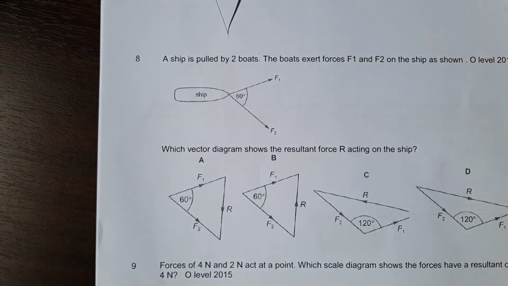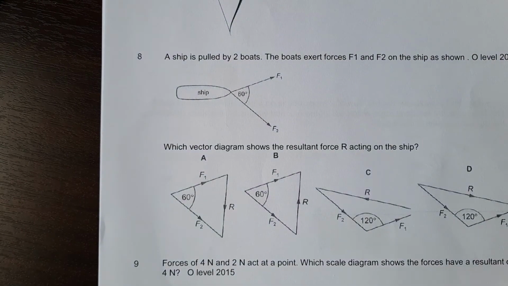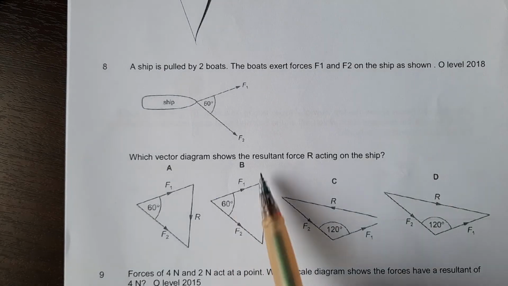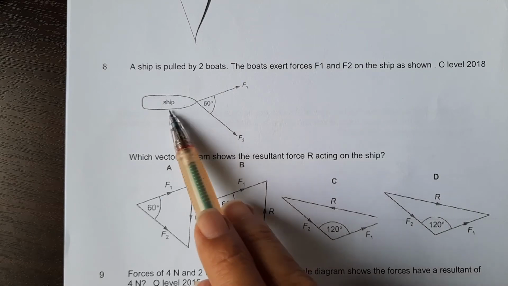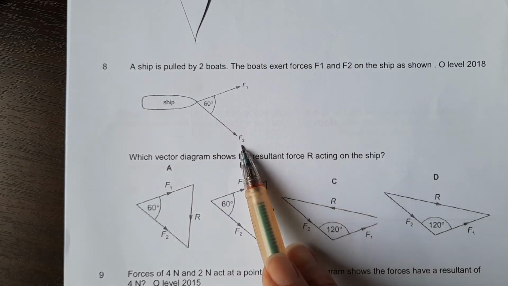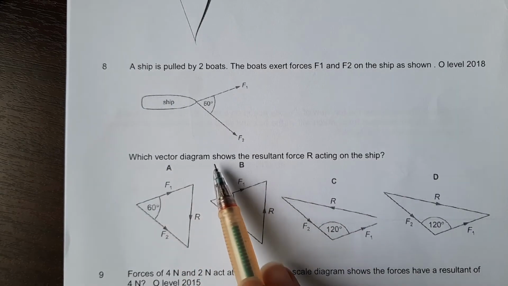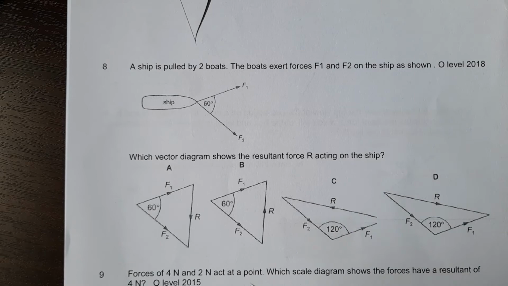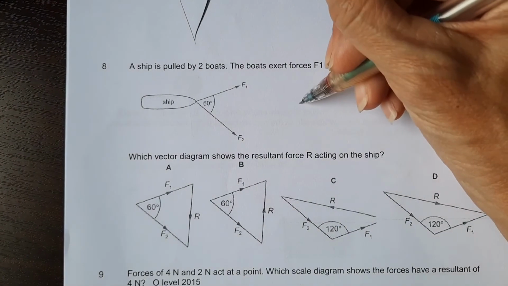Sometimes the MCQ questions are like this. Again, you can pause and have a look at this question, or refer to your notes again. So you have a boat, a ship rather, that's being pulled by forces F1 and F2, right? And they ask you which one shows the resultant force R.